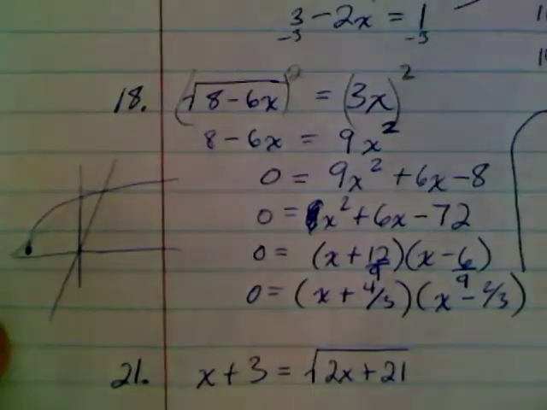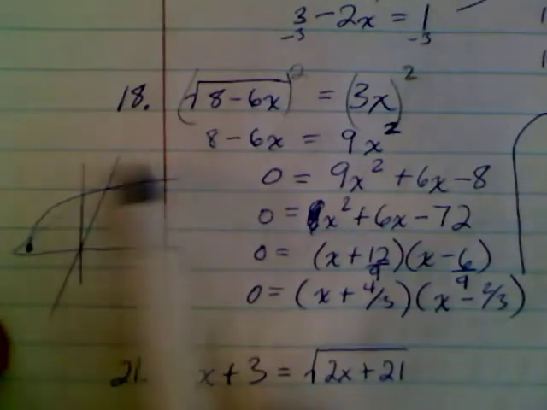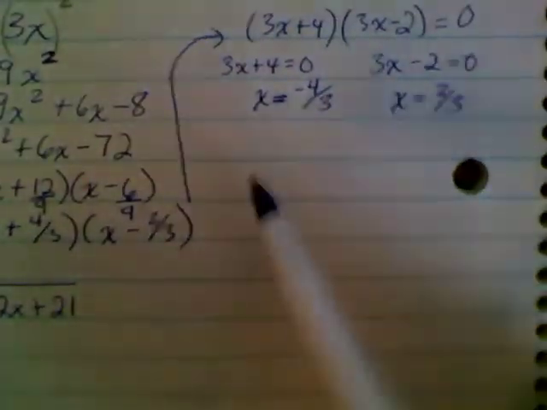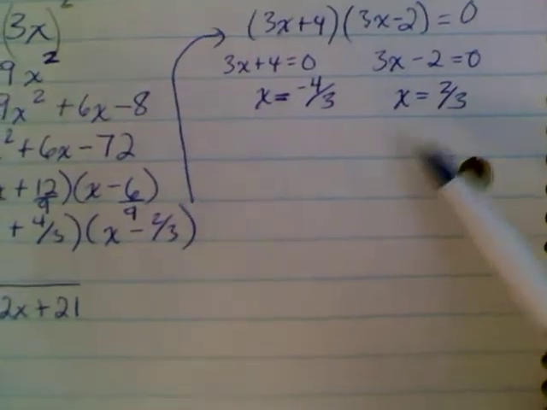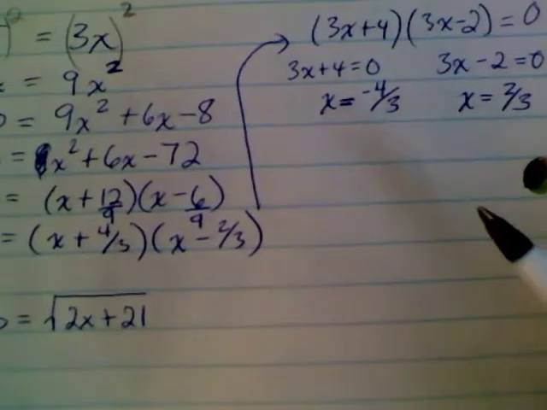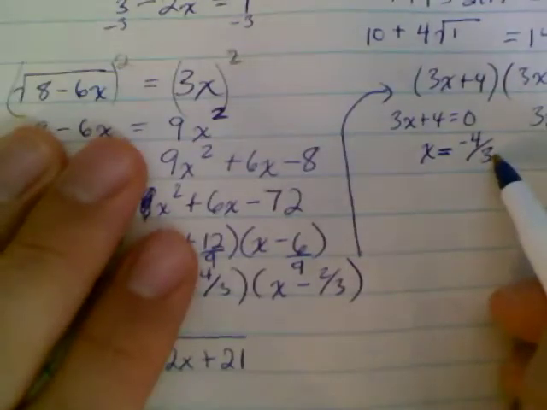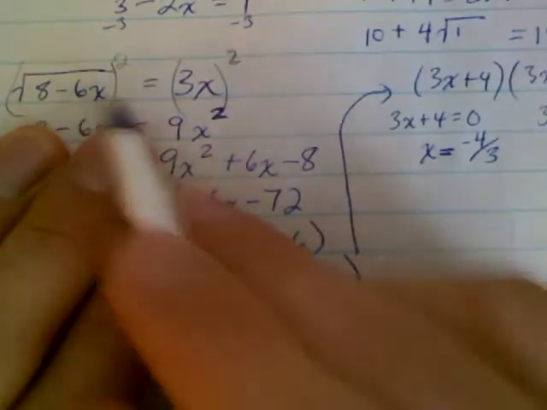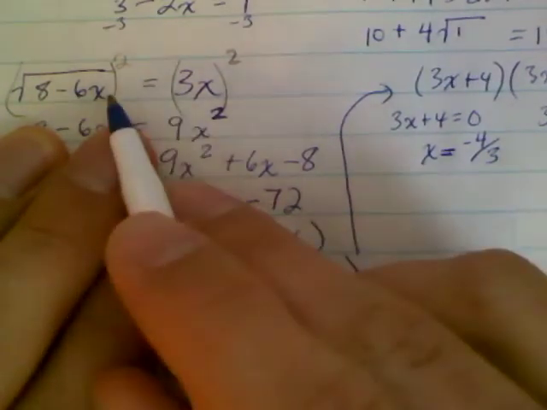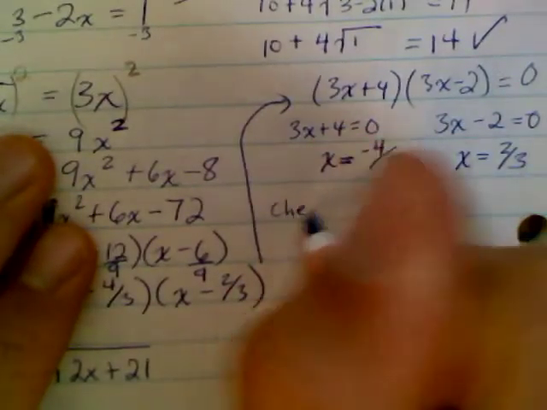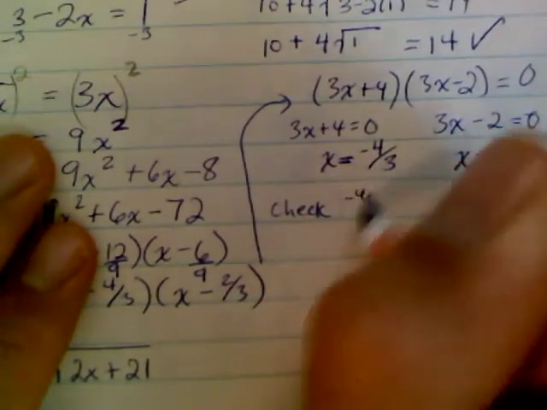So as part of my explanation, I'm learning something here. So actually, I guess one of these doesn't have to be extraneous, but in most cases it looked like one of them is going to be extraneous. So what you're going to do is plug in -4/3 to the left side and into the right side, and you make sure that you get the same number. So check -4/3.